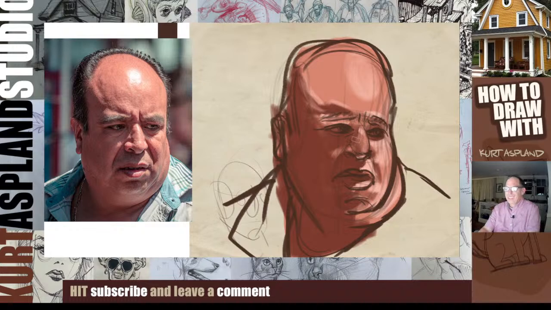So now I'm squinting my eyes. I come back, squint my eyes so it's really blurry, so I can start to get a feel to where some of these secondary lights are coming in. I'm looking at my image.